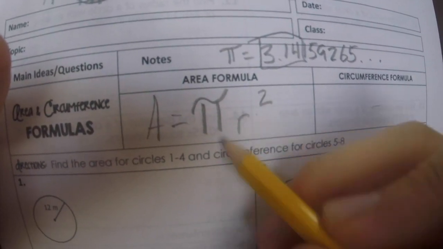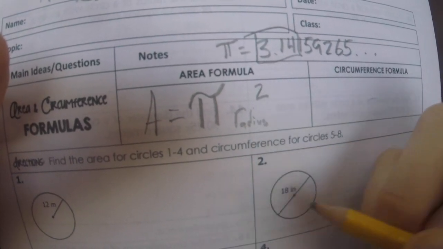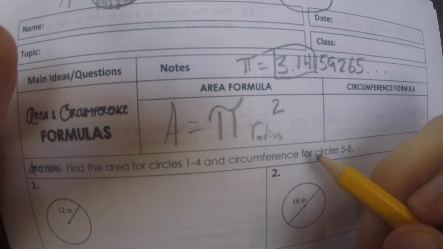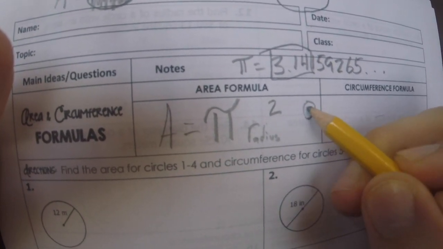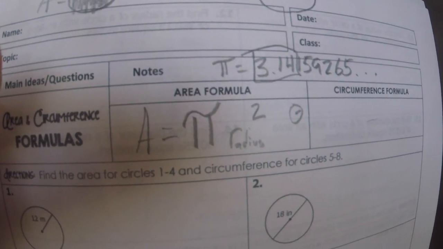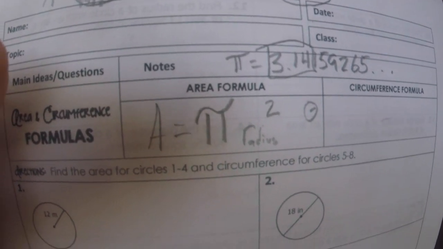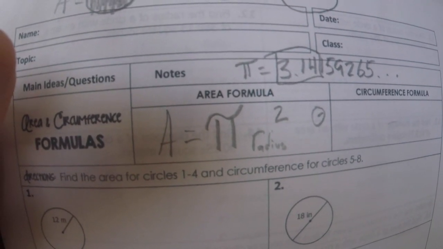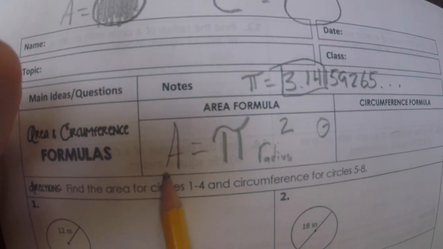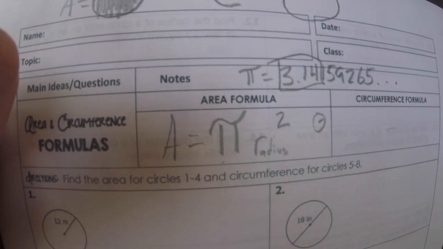Anybody remember what r stands for? Radius. Okay. And radius, of course, is the distance from the center to the outside of the circle. And I think you guys remember that. That's been drilled into your brains. Okay? So area of a circle, if you want to find the area of a circle, you do pi times however long the radius is, squared.